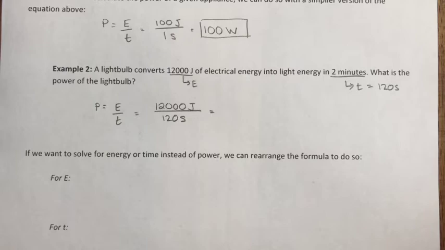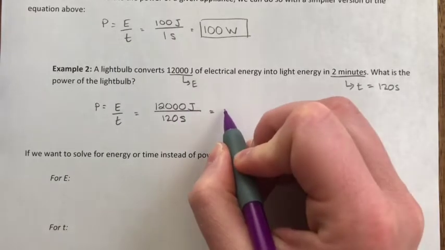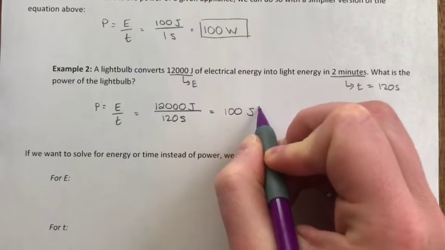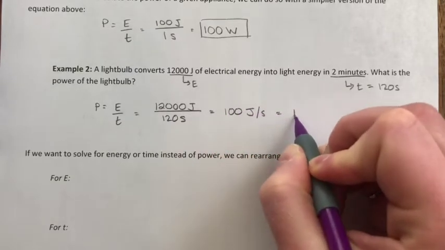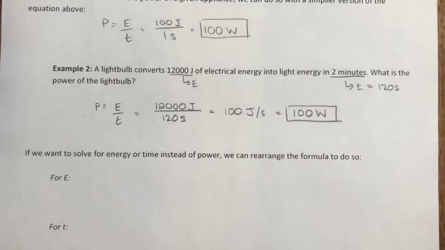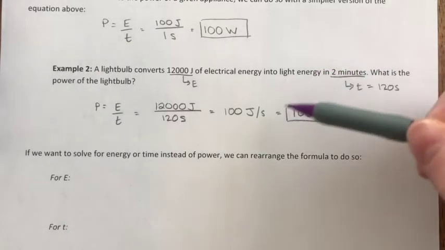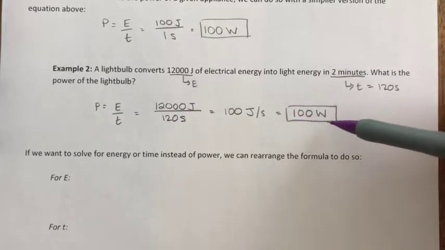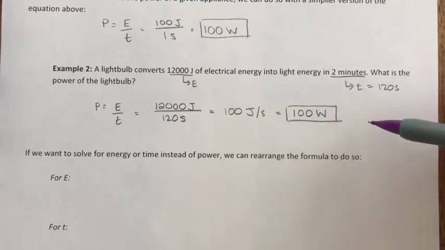So we can actually do the division. 12,000 divided by 120 is 100. We know that's joules per second, which is the same thing as 100 watts. So this light bulb has a power rating of 100 watts. You've probably seen power ratings on light bulbs, maybe 60 watts, 100 watts, those sorts of things. That means that it's converting more electrical energy into light every second. So the higher the power rating, the more work it's doing.